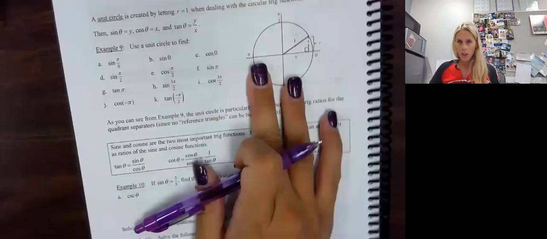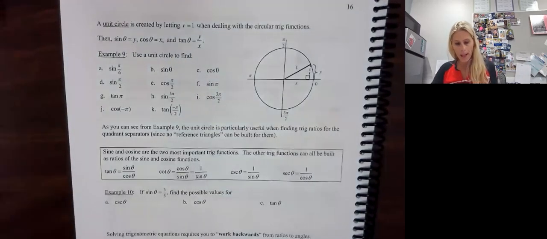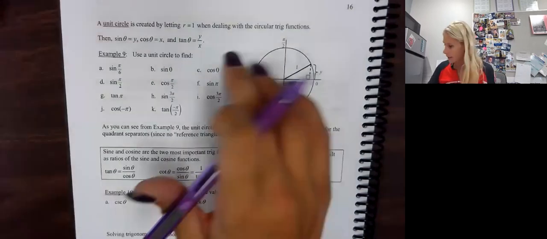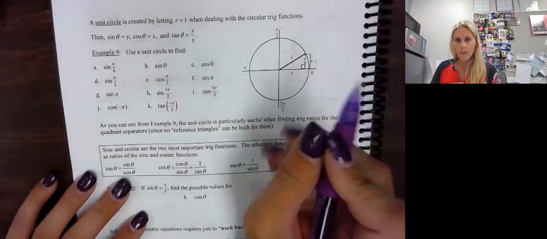All right, one more page, guys. This one's going to be a lot easier because hopefully you have been practicing your unit circle, or will be, so you can have it out. Just remembering the coordinates, right? So do your unit circle from the last video, and we could go straight by using this.